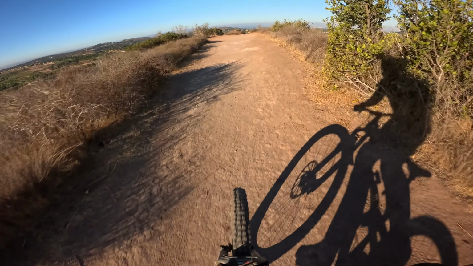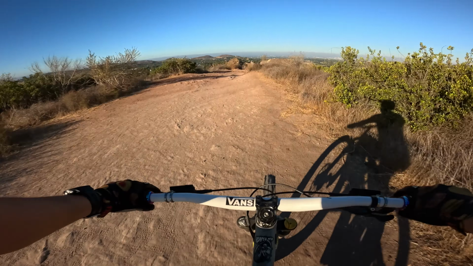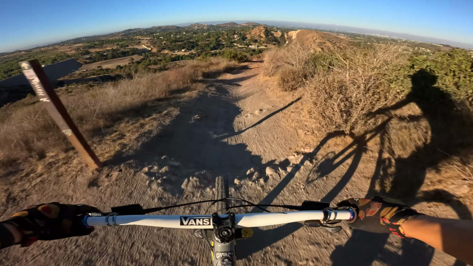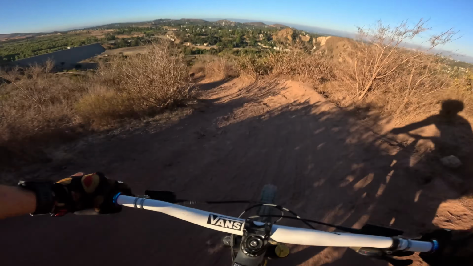The reason I think I like the ND filter so much is because it gives you the closest perspective to what I feel like when I'm riding downhill. I don't know what it is or how it works, but when I look at the footage, that's what I feel like I see through my goggles. And that's, I think, why I like it so much.